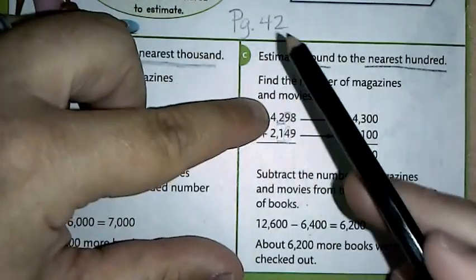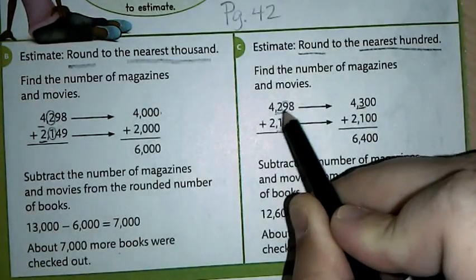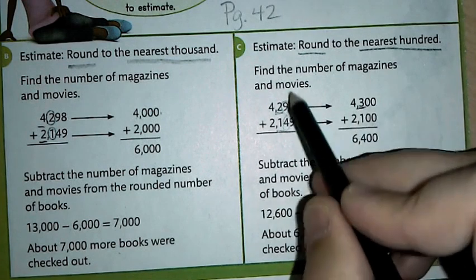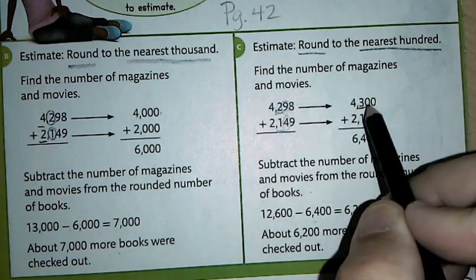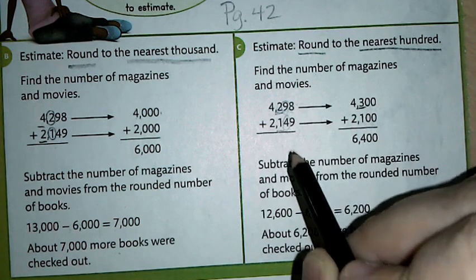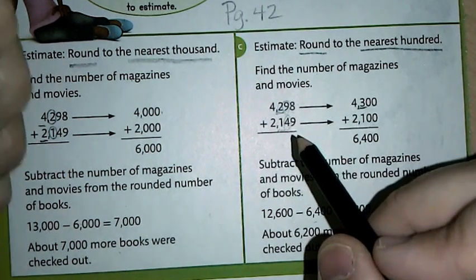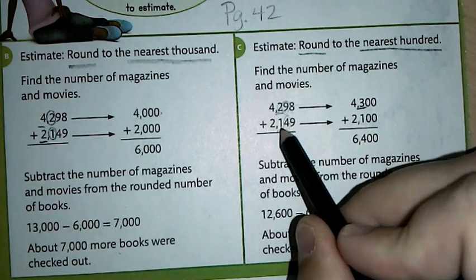That tells the 2 to go up to the next number, which is why we rounded it up to a 3. The 9 tells the 2 to go up to a 3. All right. I circled the 9, and anything behind it turns to zeros. So that's why I have two zeros here. Now, when I take a look down here, I've got a 1. Well, if I had 4 fingers still on that balloon string, it would stay right there. It stays the same.